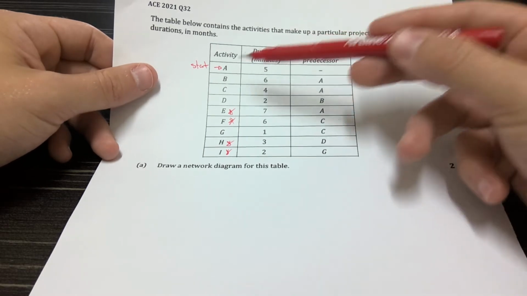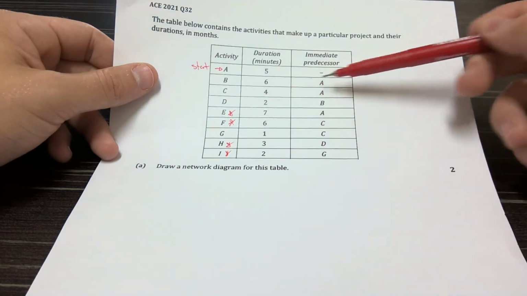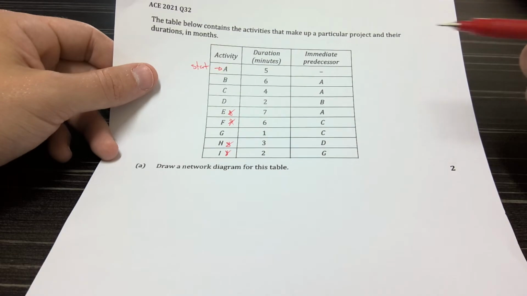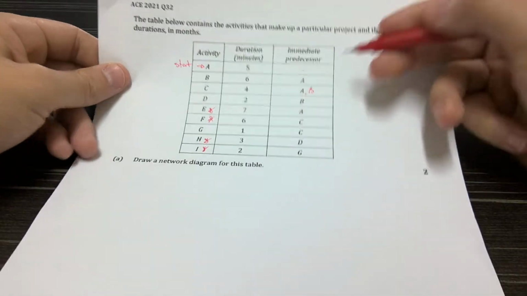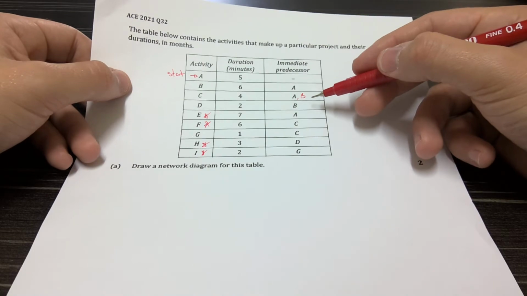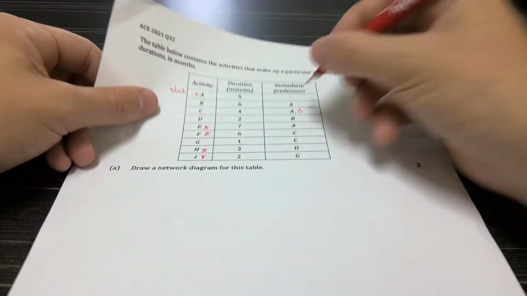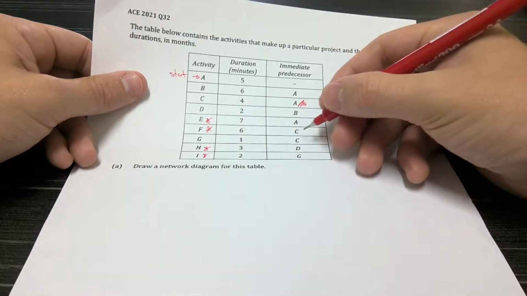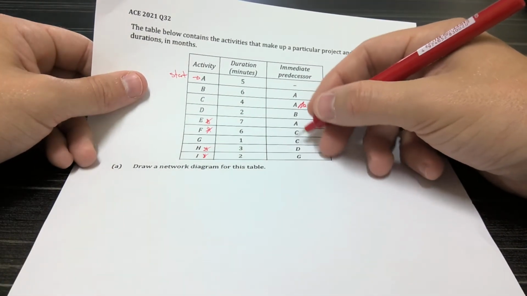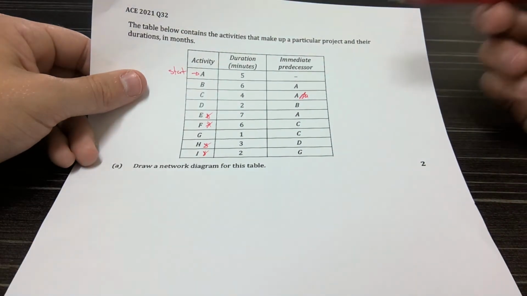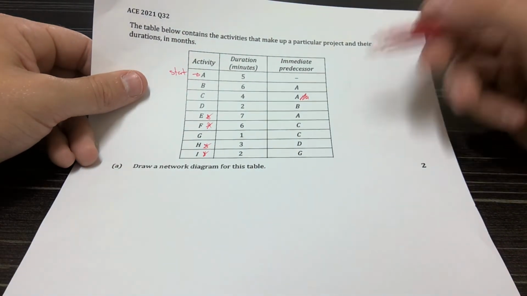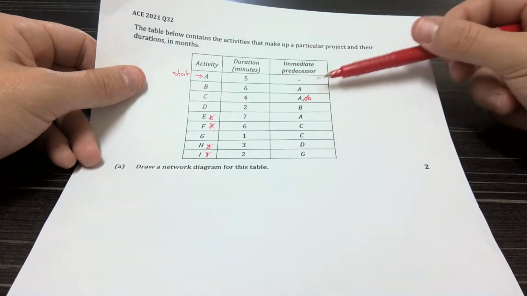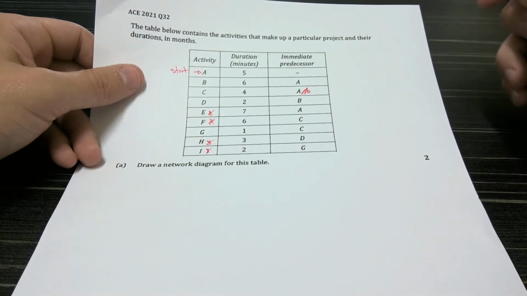So we see that, for instance, B, C, and E all have the same immediate predecessor A, except they all are just A. None of them are saying like A, B. If one of them did say A, B, then yes, we would need a dummy activity because this one's A and this one's A, B. But because this one is just simply A, no dummy is required. Same for C, C. They're identical, so no dummy activities are required. So now that we've done that, we've identified the start, we've identified the finish, and we've identified any dummy activities. In this case, we don't have any at all.